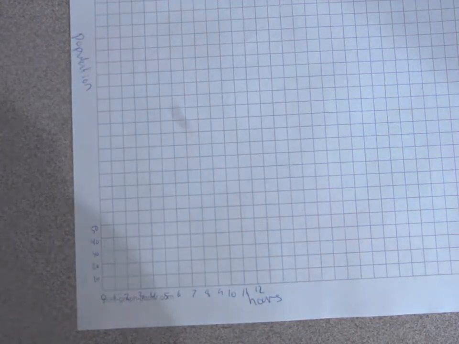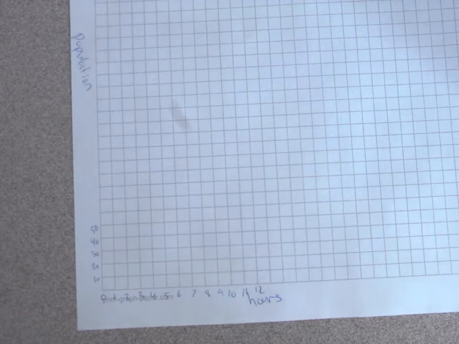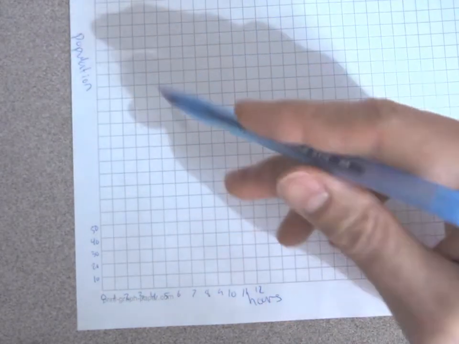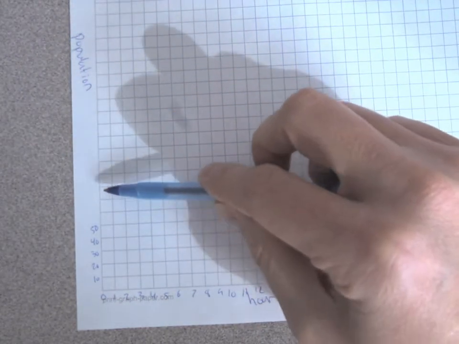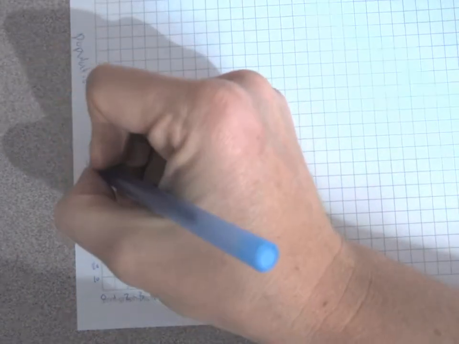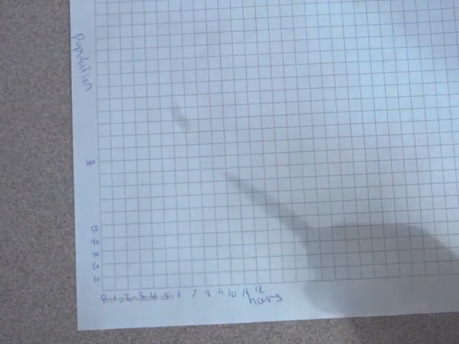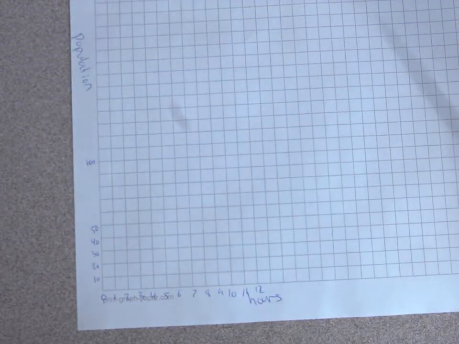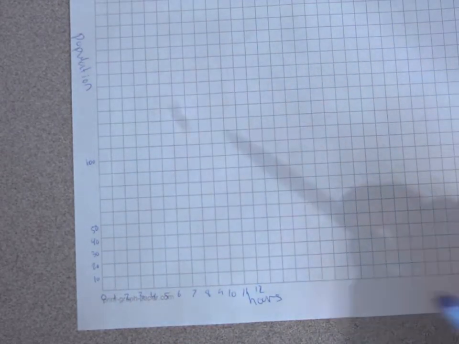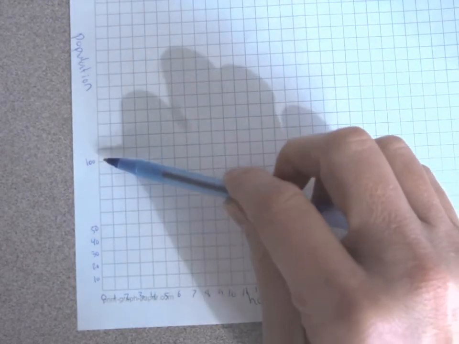Now, scaling by 10 doesn't necessarily mean you need to write every single number. Each line represents 10. That's what scaling means. But what I could do is go 60, 70, 80, 90, 100. It's still scaled by tens because every line represents 10. It's just a little bit less writing.